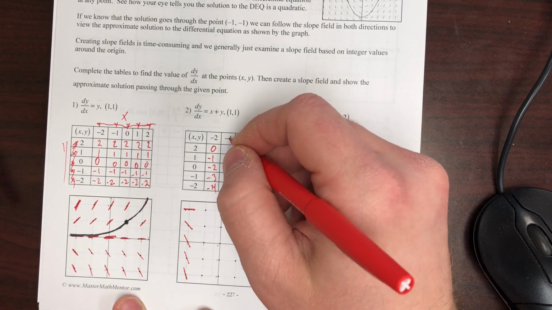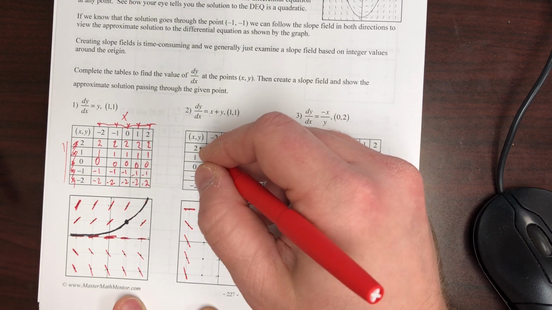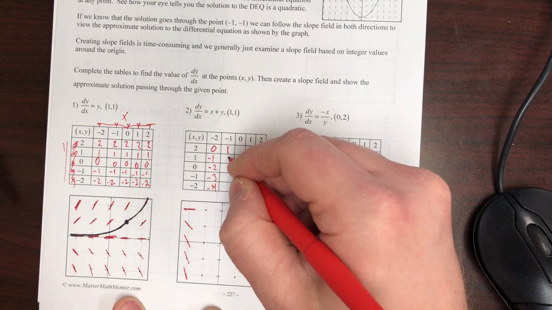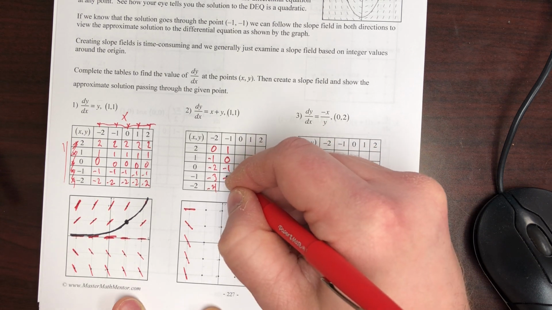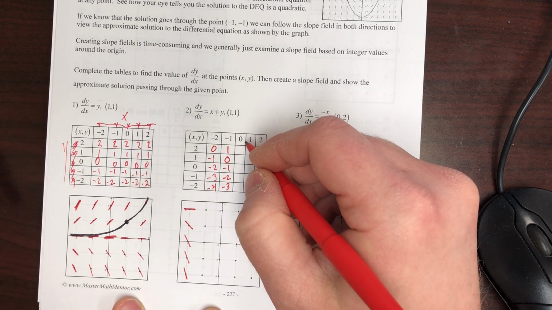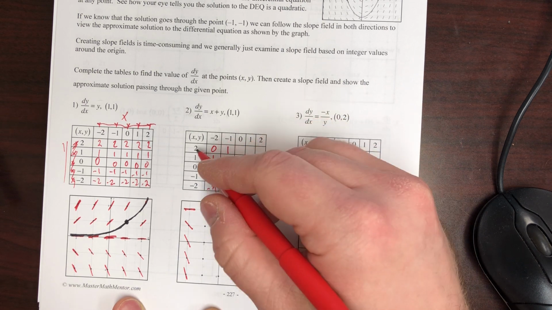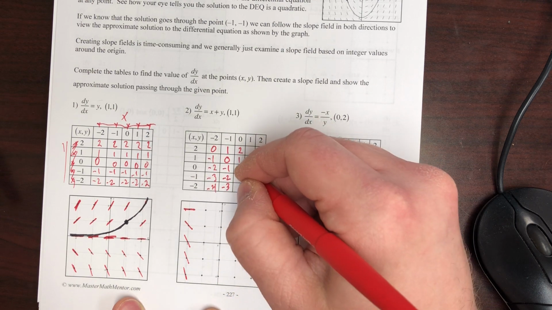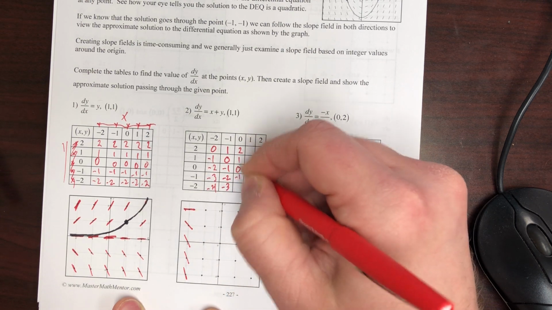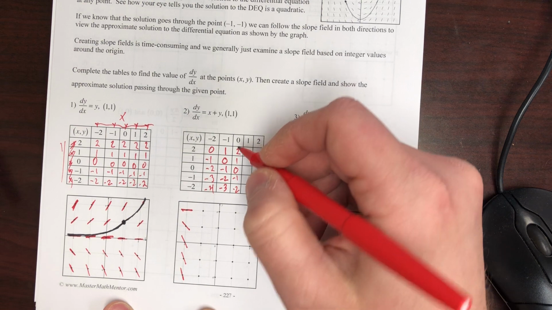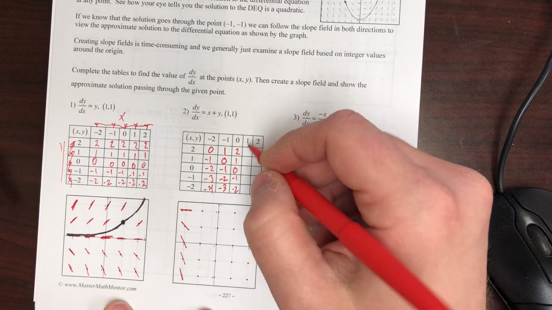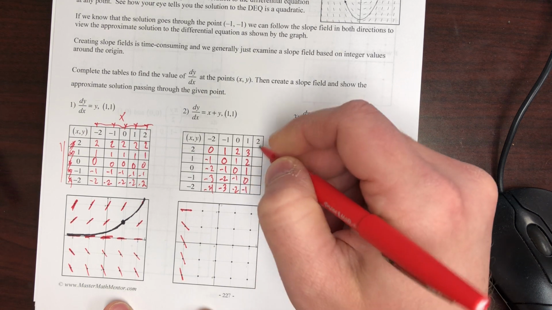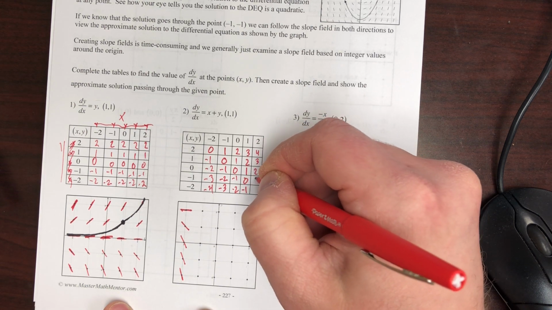All right, let's see. -1, 2. You add those together. -1 plus 2 is 1. -1 plus 0 is 0. Oh, then -1, -2, -3. 0 plus 2 is 2. 0 plus 1 is 1. 0 plus 0 is 0. 0 plus -1 is -1. 0 plus -2 is -2. Let's see. 1, 2, 3. 2, 1, 0, -1. 4, 3, 2, 1, 0.